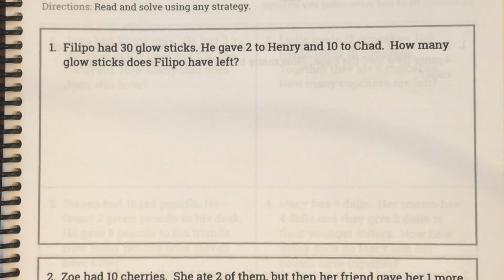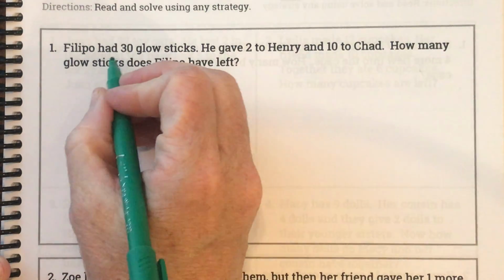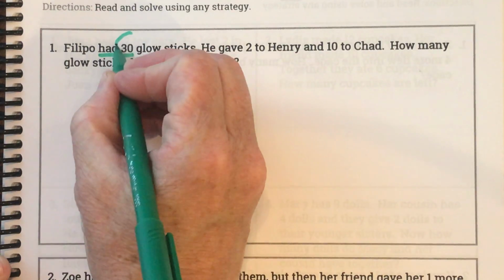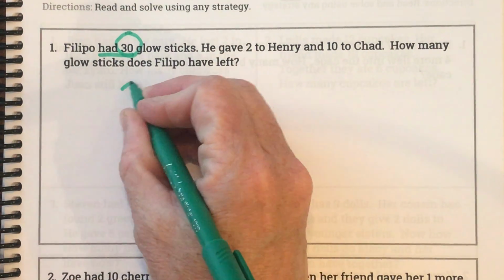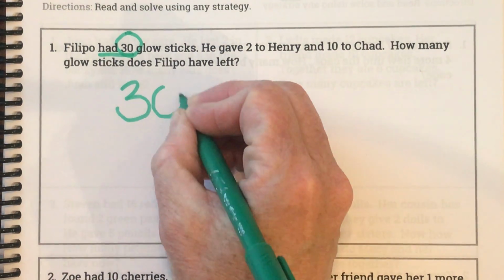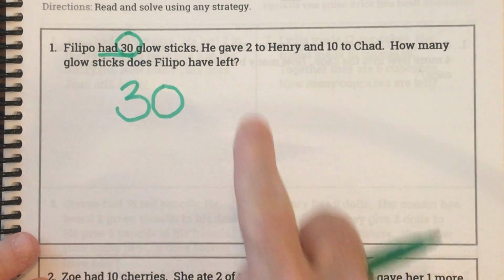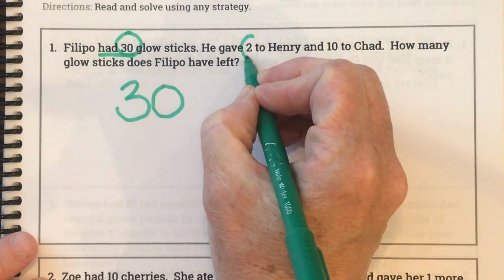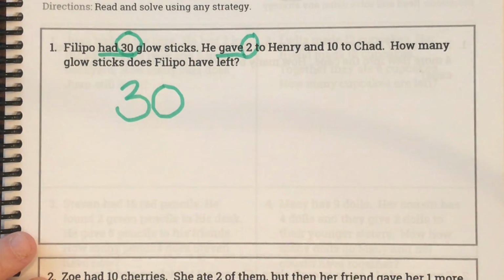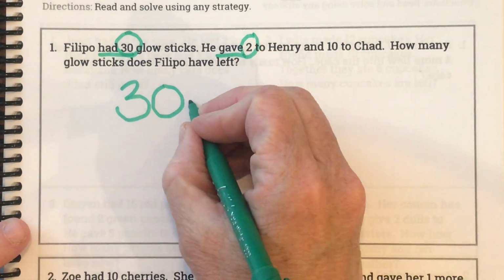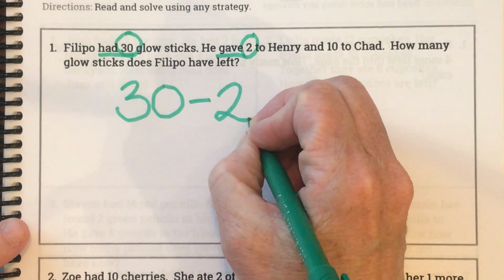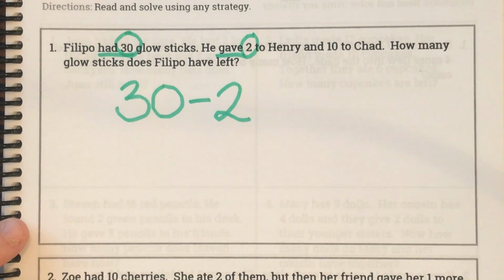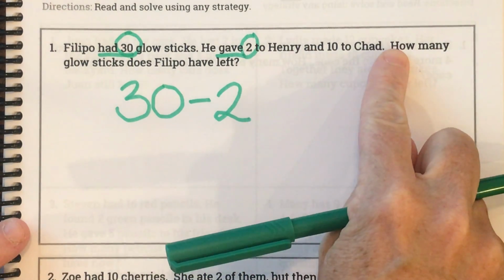Okay, let's look at this. So it says Filippo had 30 glow sticks. So let's start with 30. That's our first number. Then it says he gave 2 to Henry. So let's circle 2, and if he gave them, that means that's take away. Okay, so he gave 2 to Henry and 10 to Chad.